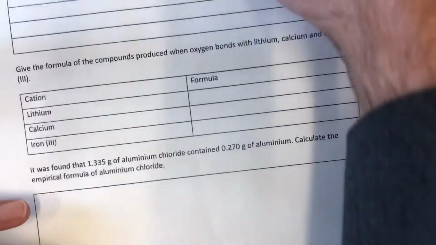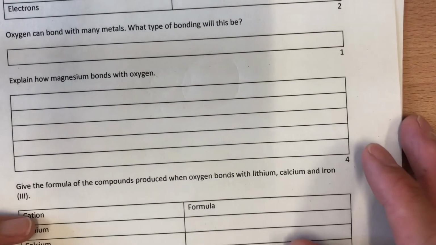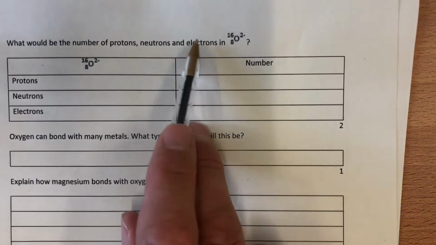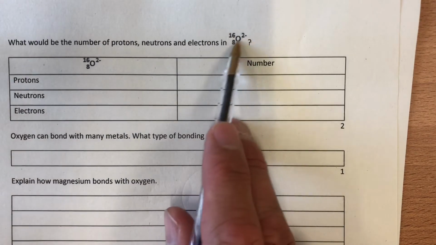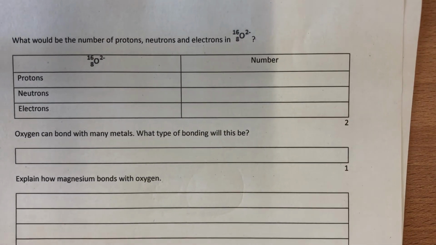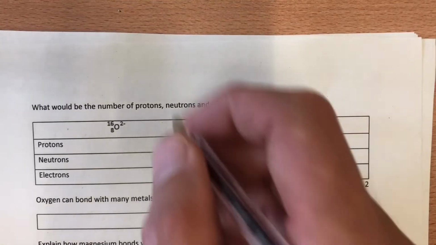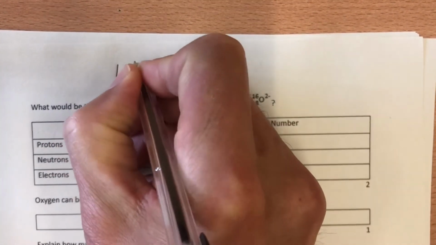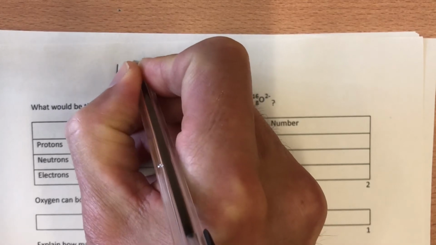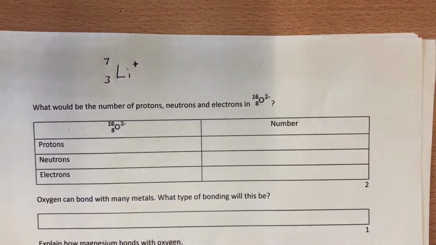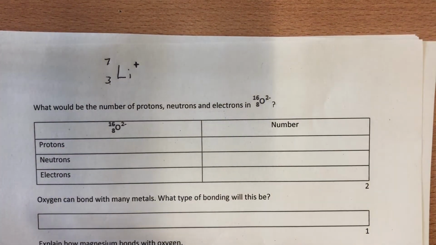Okay, now we've got to do the same thing. What would be the number of protons, neutrons, and electrons in the oxygen ion? Okay, all right. I'm going to do the lithium ion. Lithium ion is Li+, so it's similar but different. If I look at the atomic number and the mass number of those, they are 7 and 3. 7 is the mass number and 3 is the atomic number.